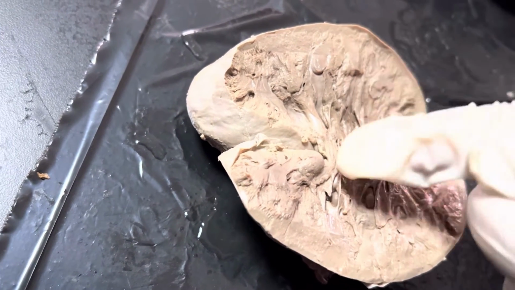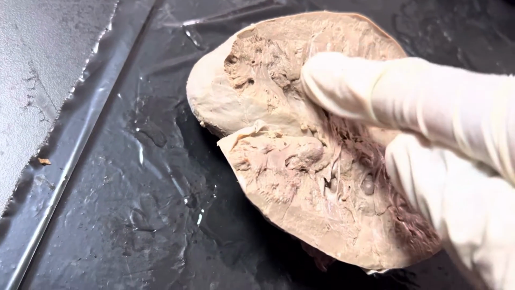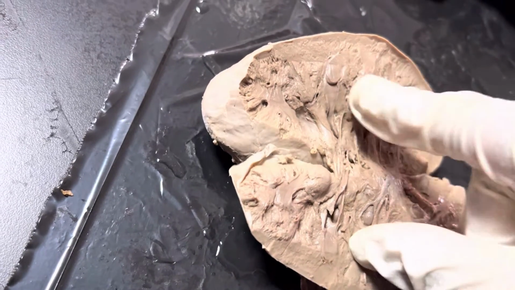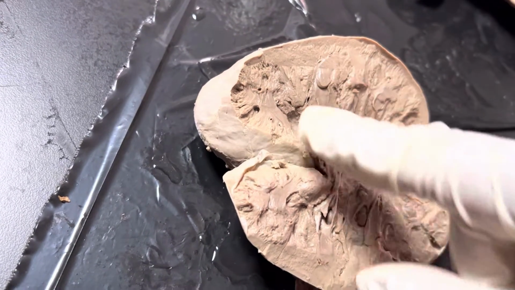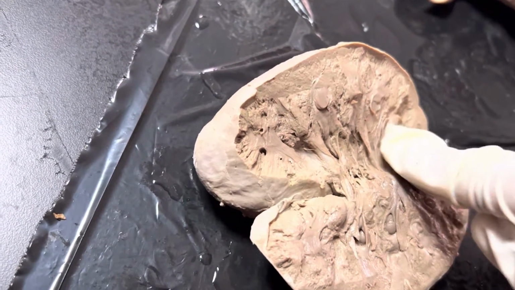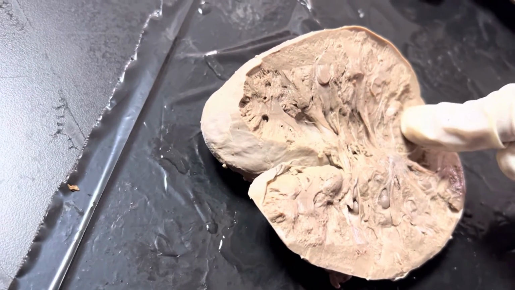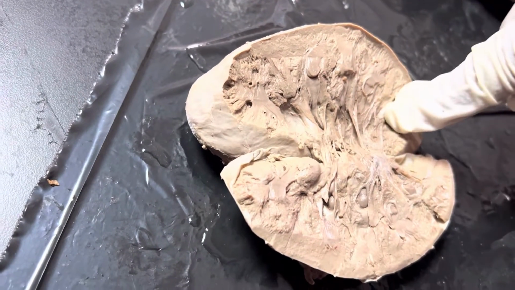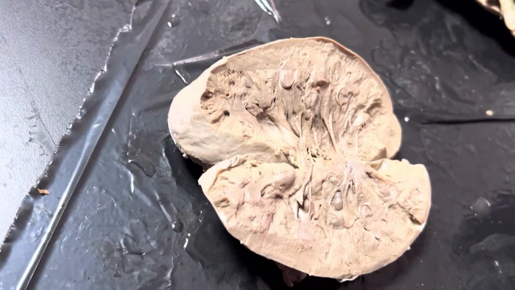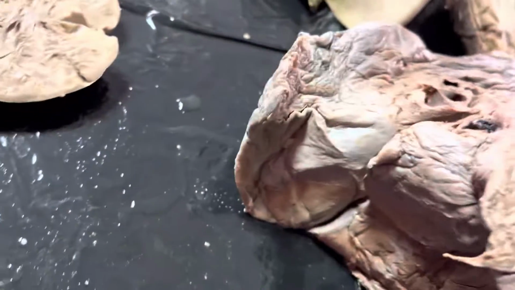So renal pyramid, renal column, renal pyramid, renal column, and then these nipple-like structures here, these are the renal papillae. And then you have these openings here, which are openings for the minor calyces. So the minor calyces will drain into these openings there, and then I need to pick something up.